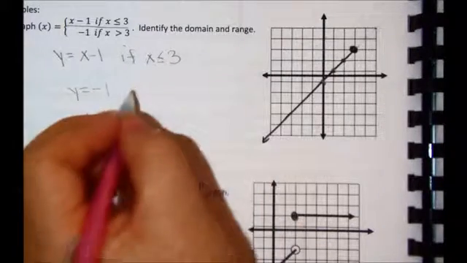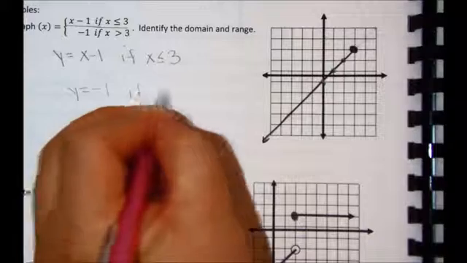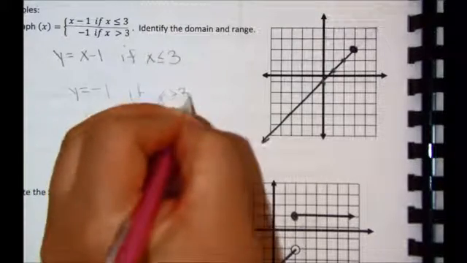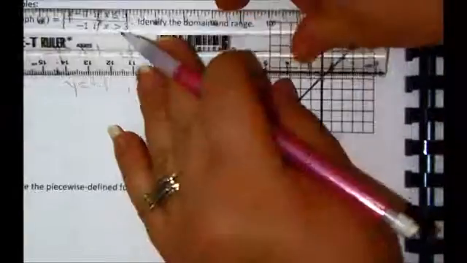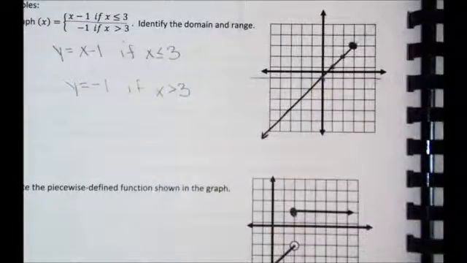The second part of this says that y is equal to negative 1. This is true only if x is greater than 3. So lightly draw your line at y is equal to negative 1. We know that y is equal to negative 1 only when x is greater than 3.